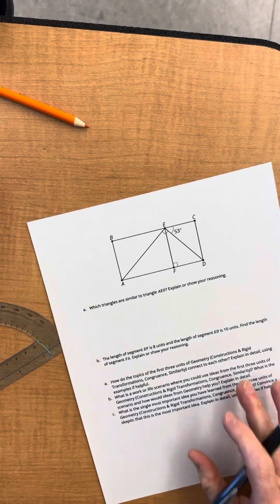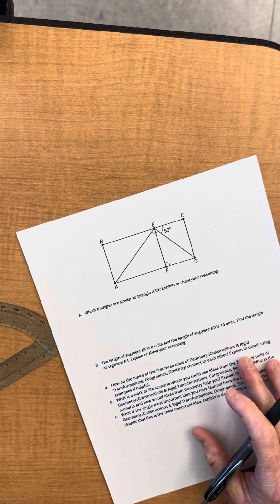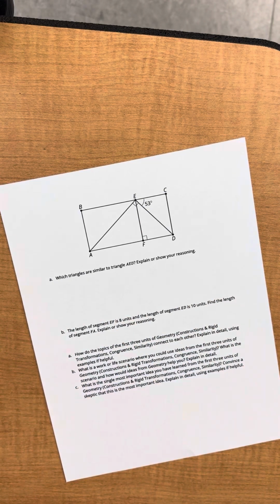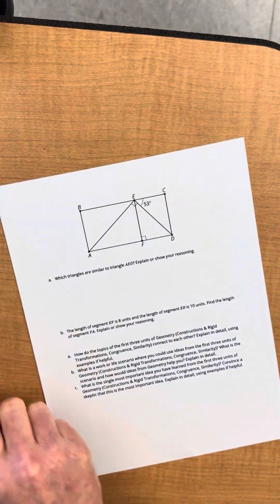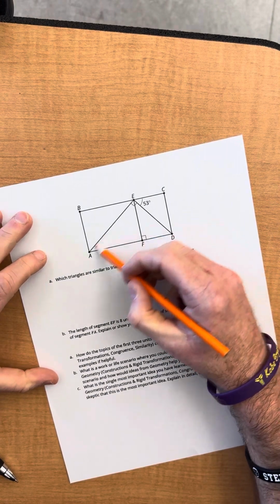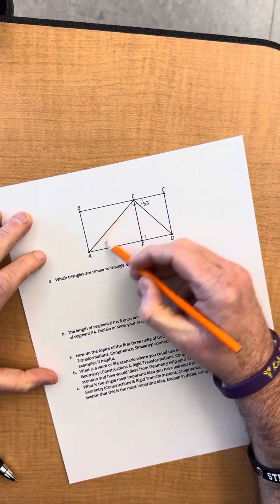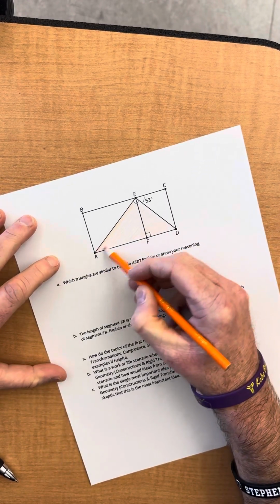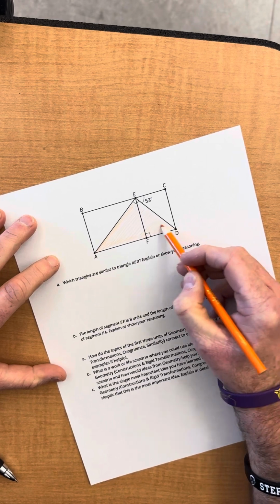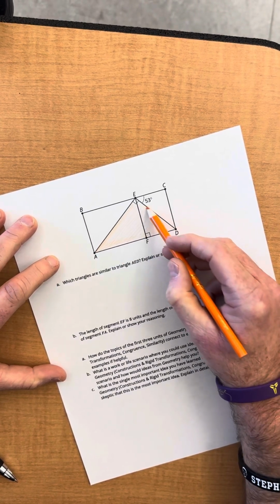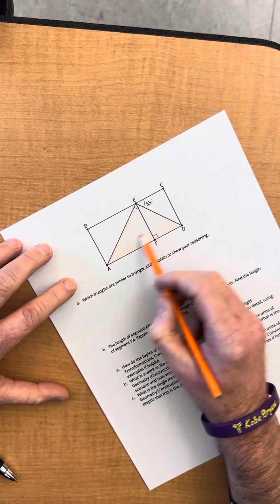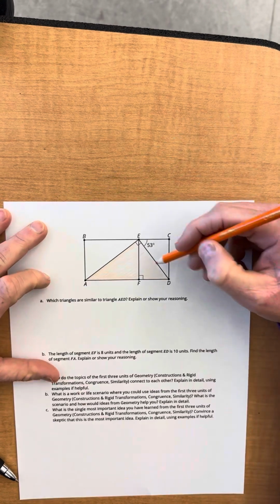All right, next one. This is a tough problem. It's on the test. Okay, which triangles are similar to triangle AED? So AED, gonna help you with some coloring. They want to know which triangles are similar to AED. Okay. How are we gonna do that? Well, I've got some ideas.